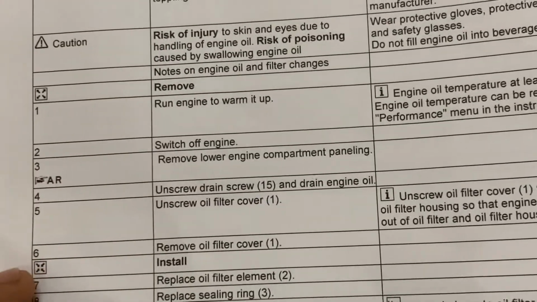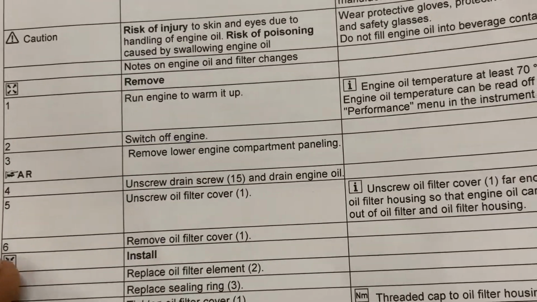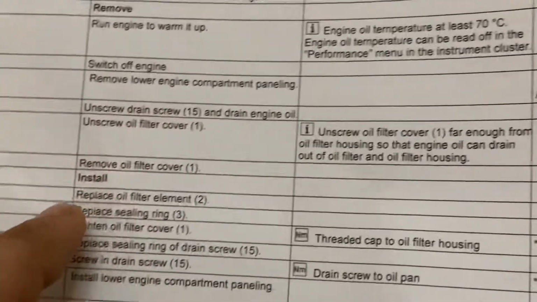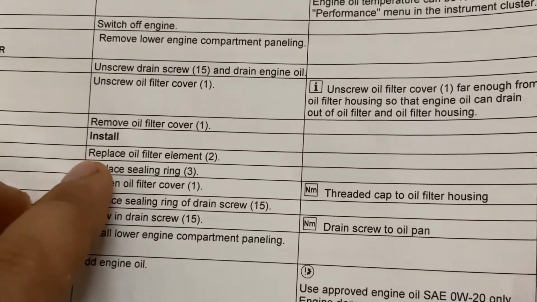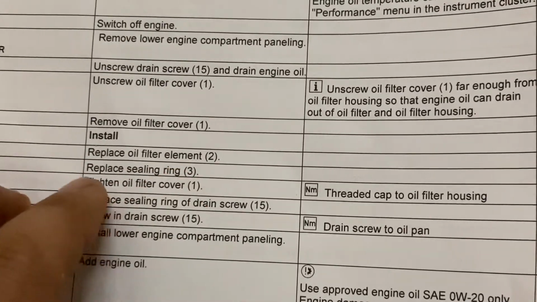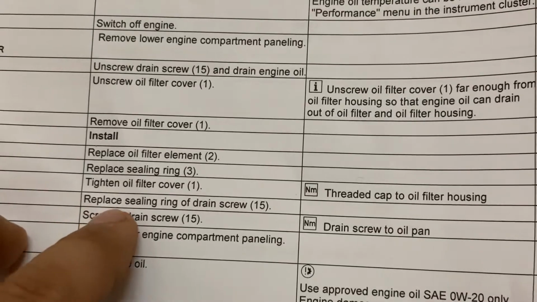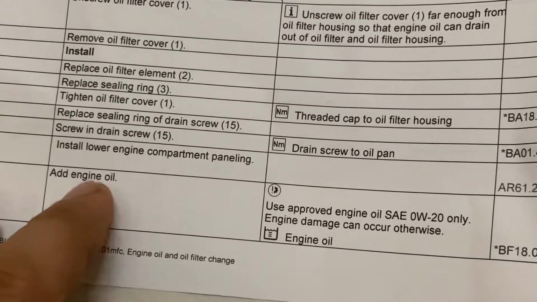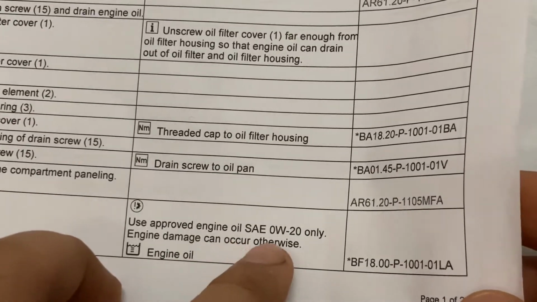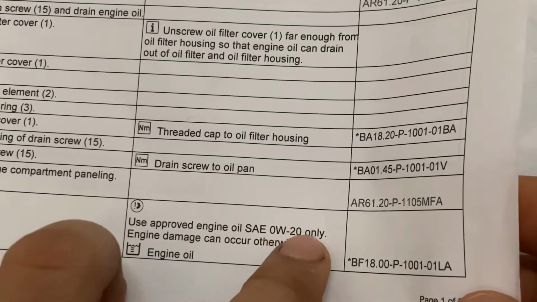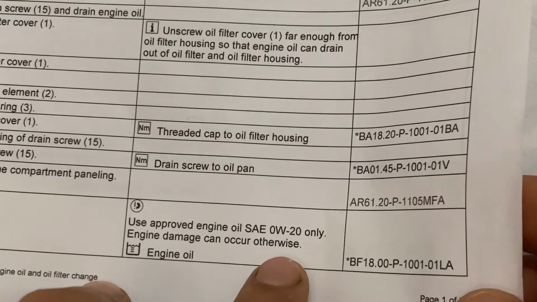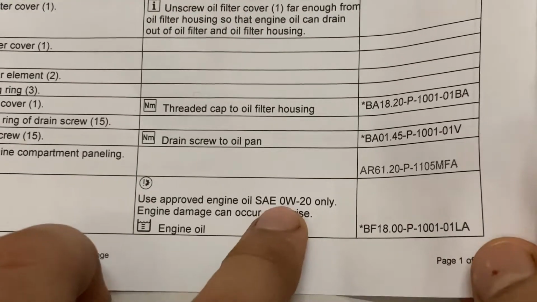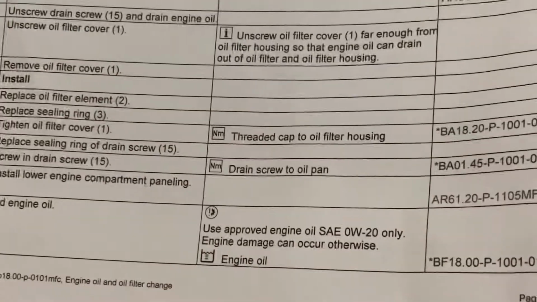This car doesn't have any dipstick, so we have to drain the engine oil from the bottom side. Unscrew the drain screw, and then the seventh step is replace the oil filter element, replace the sealing ring and drain screw, and add engine oil. Use approved engine oil SAE 0W-20 only, otherwise engine damage can occur. So in this car the engine oil grade is 0W-20 only.